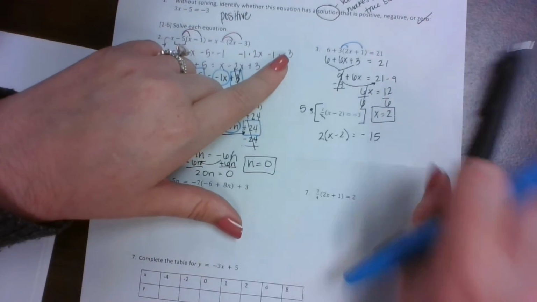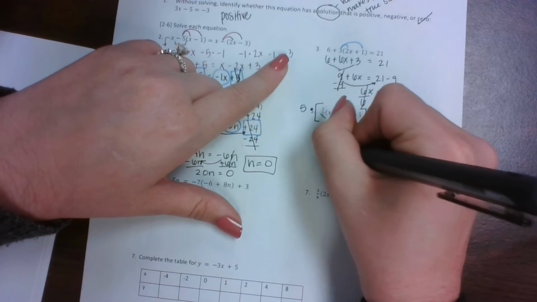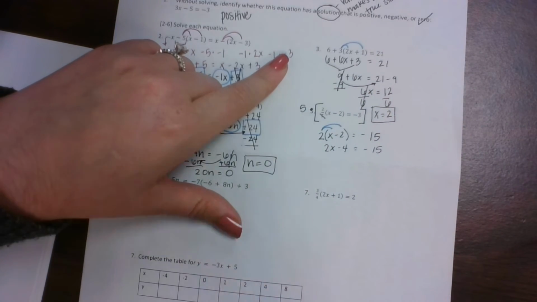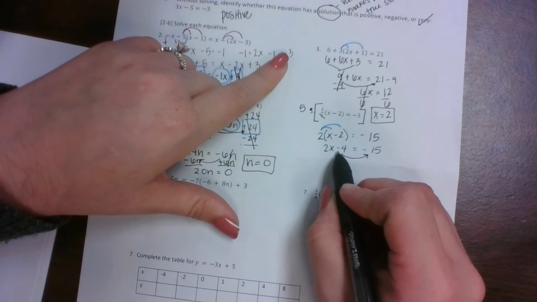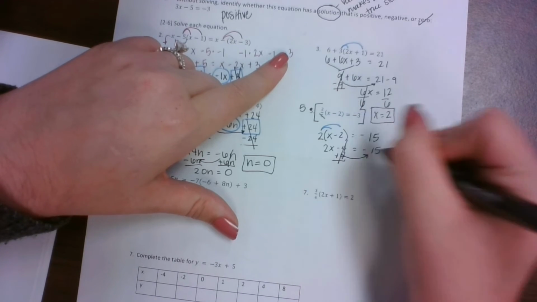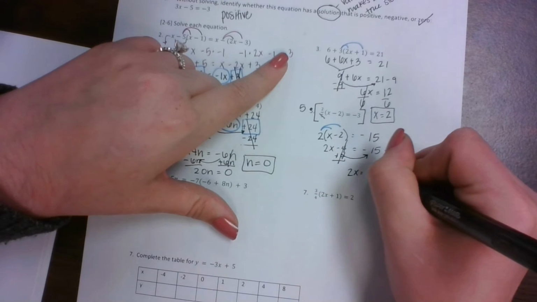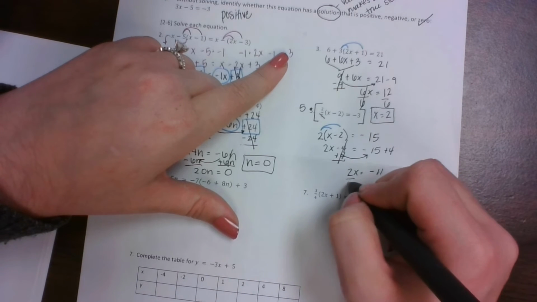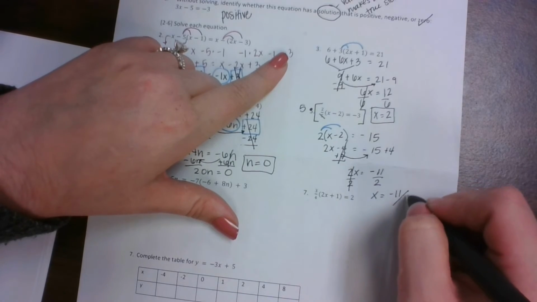Now I have to distribute. So I'll get 2x minus 4 equals negative 15. I need that number to join this number. To do that, I have to do the opposite of what I see. I see negative or subtraction, so I'll do addition. I'll get 2x equals negative 11. In order to separate the 2 from the x, I need to divide on both sides. X will equal negative 11 halves.